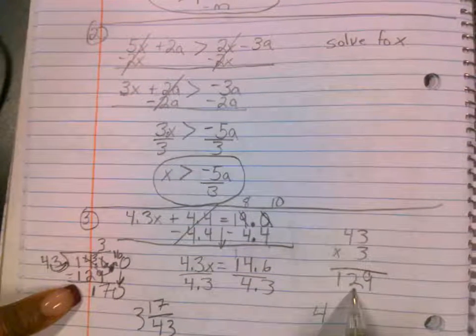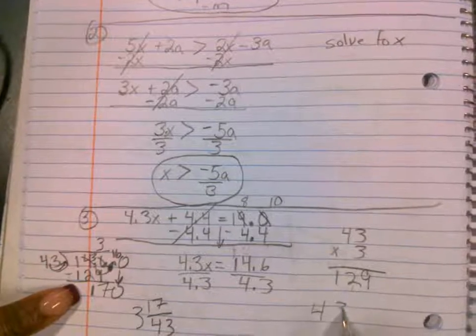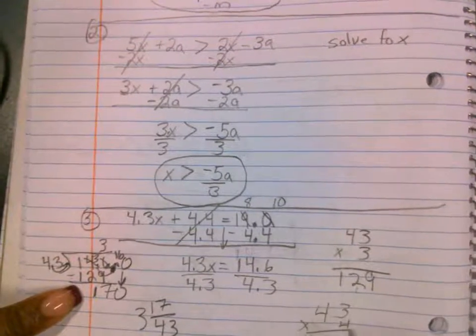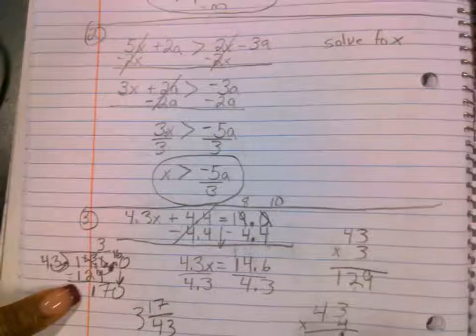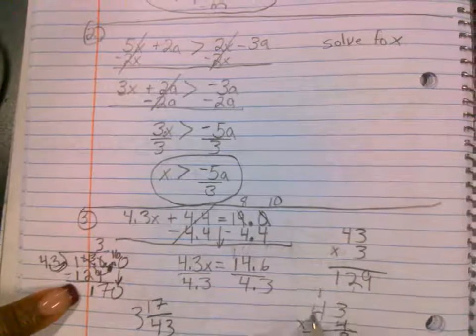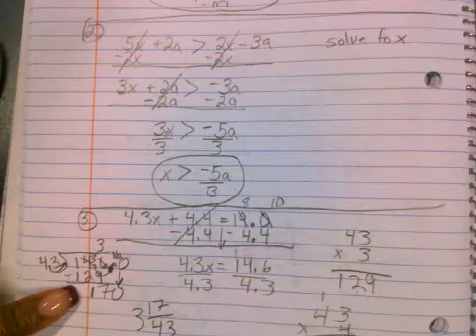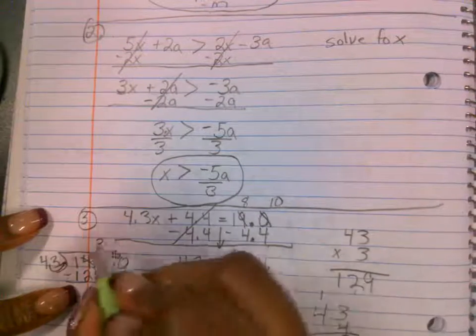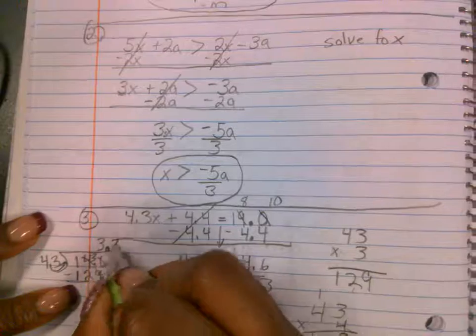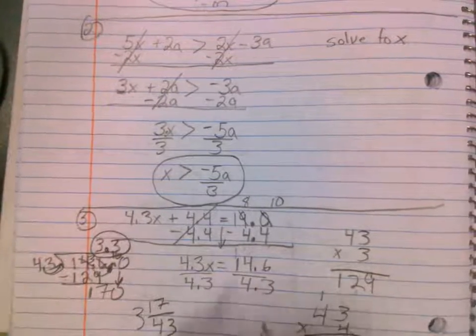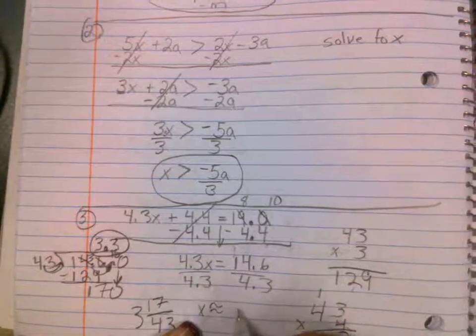We got. 4 times? You think maybe 4? What is 4 times 3? 12. And then this is 16. That'd be 17. So that's too big, isn't it? So it's going to be, again, 3. So it's about 3.3. X is about 3.3.